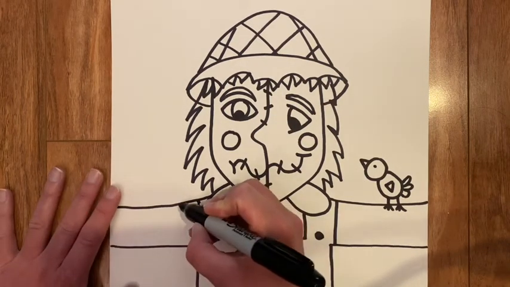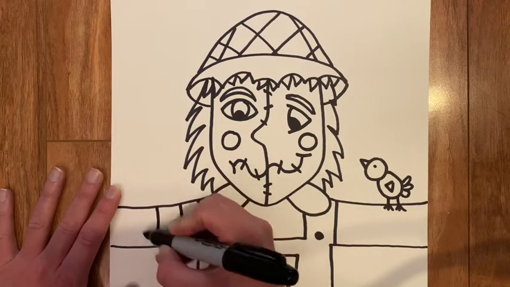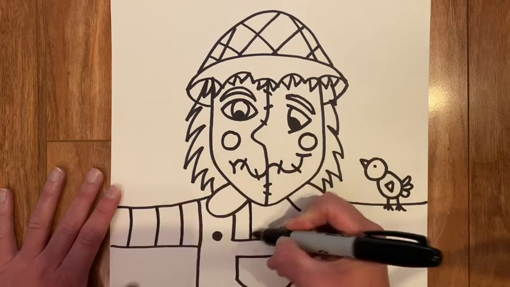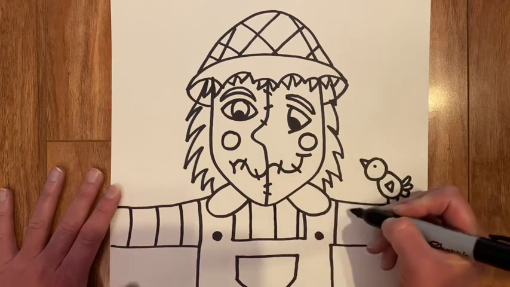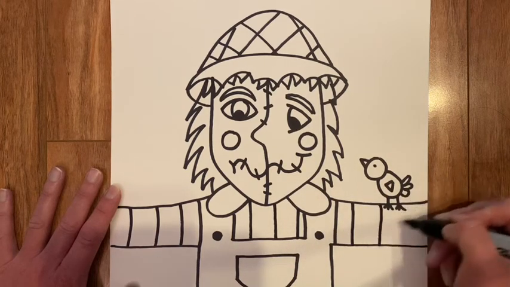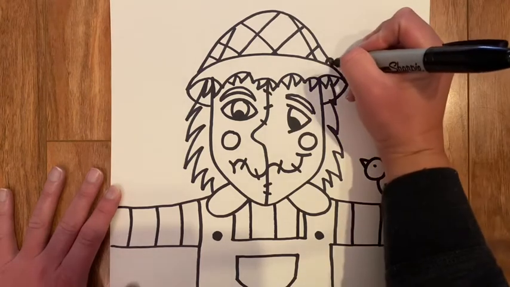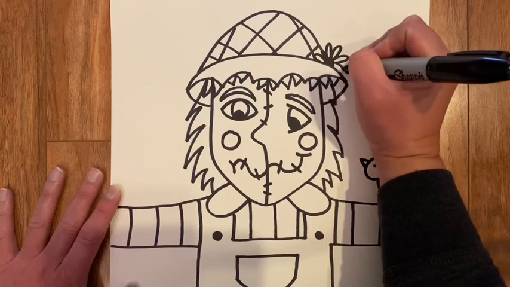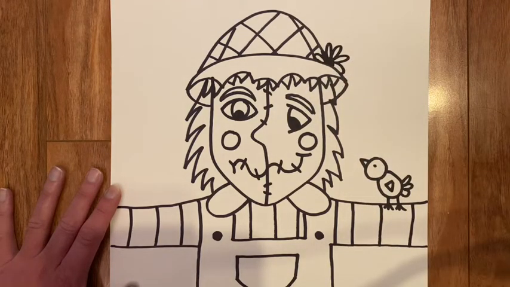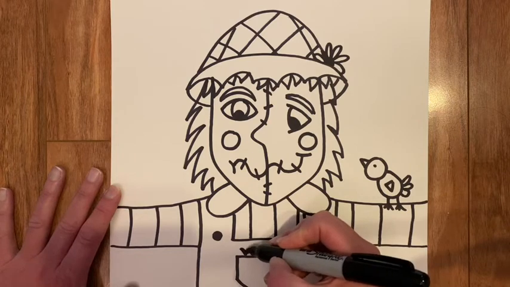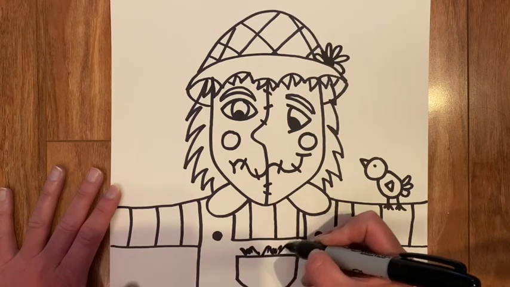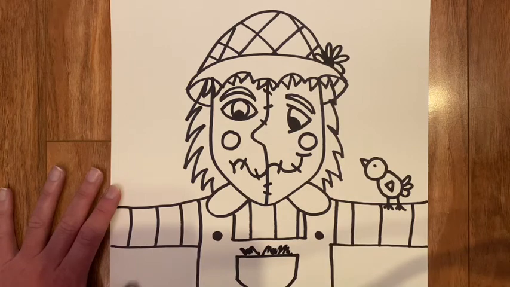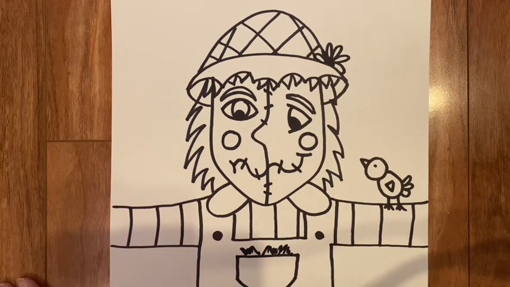Maybe you want to make a design on your shirt. Maybe you want to make a flower in the hat. Maybe you want to make some hay that's sticking out from the pocket. It's up to you. Okay, so think about your details and add them to your picture.